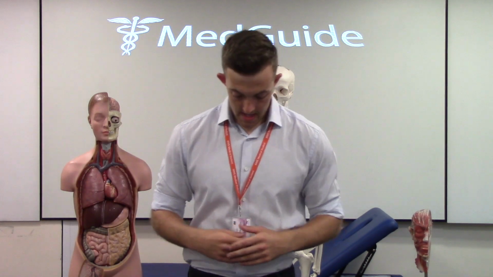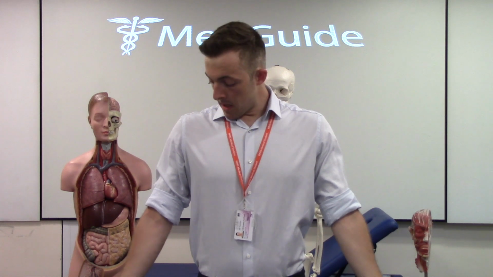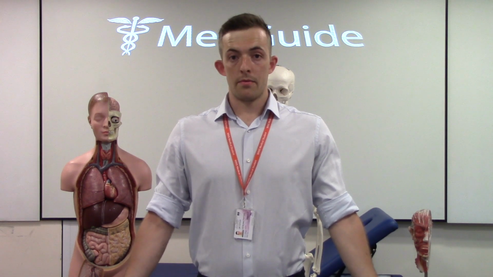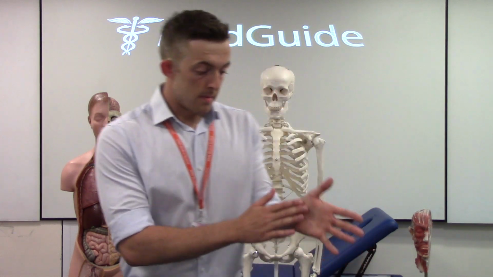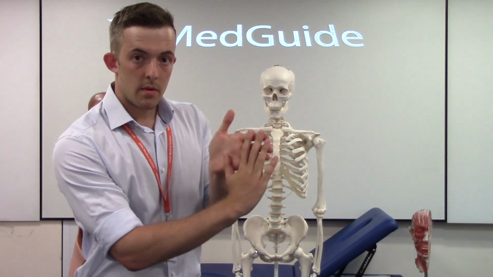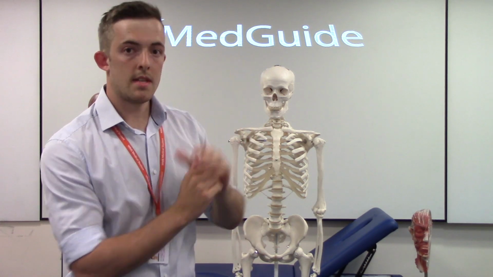So what is it? It's feet slightly apart, standing upright, at rest. My arms are rotated outwards, my palms are facing forwards, and my thumbs are pointing away from the body. Your thumb lies on a different plane to your other digits, which is important in block 4 when you're learning about the different names for the different movements.